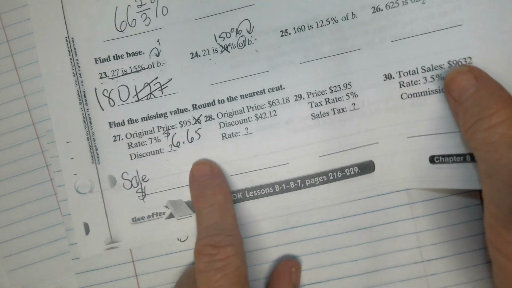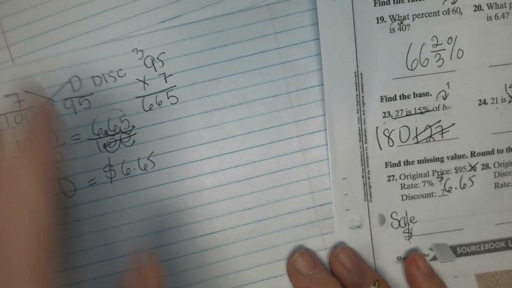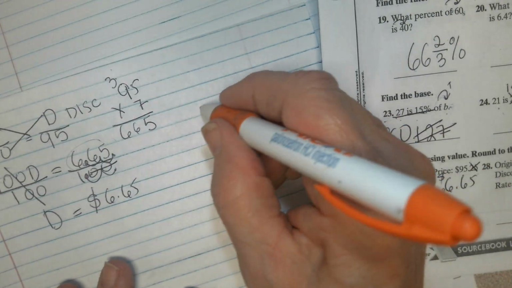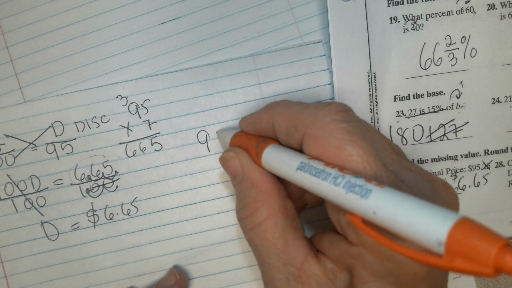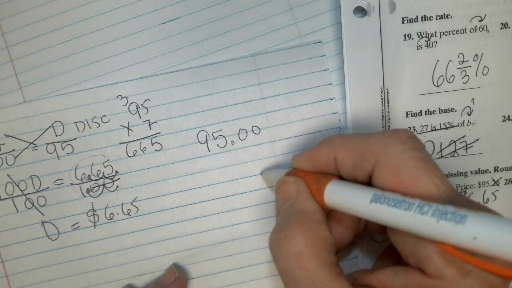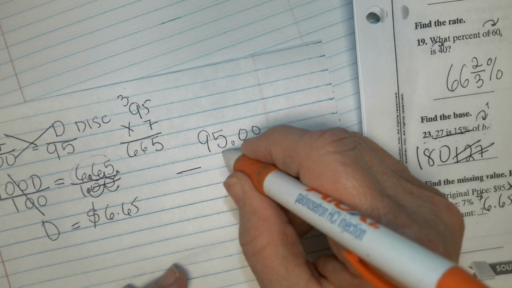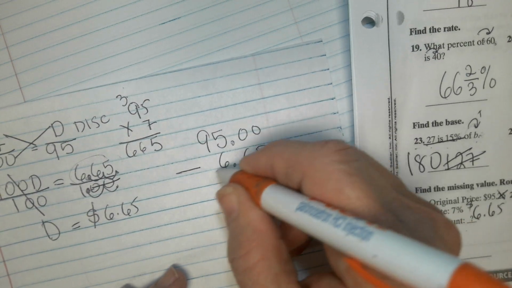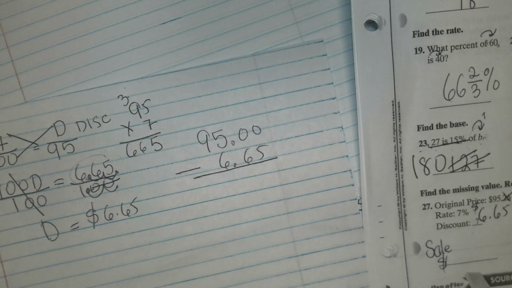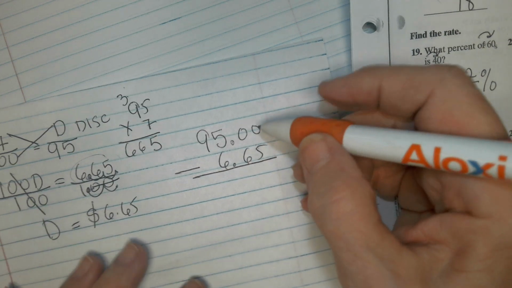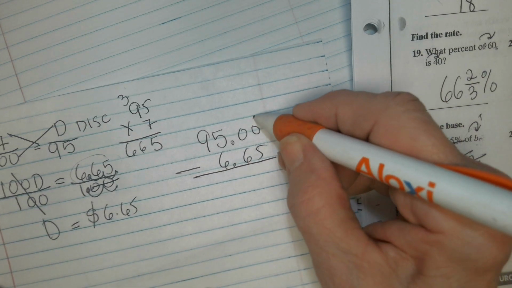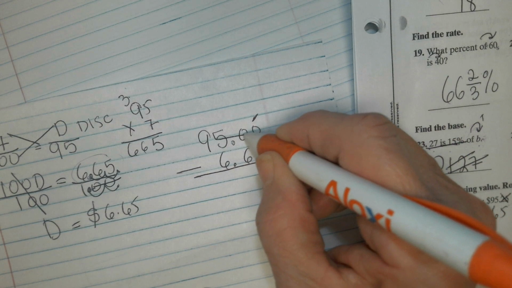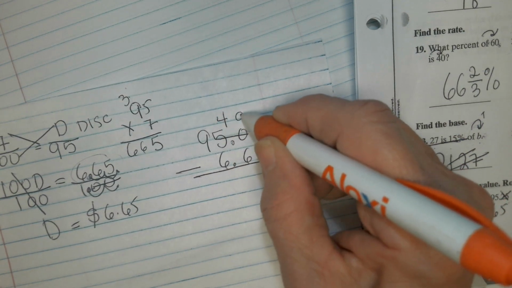So the discount, we just figured it out, but I'm not going to just pay $6.65. I'm going to pay, here's where you will have to add a decimal, $95 minus that discount, because we did have one of the pizzazz puzzles that we did a bunch of discounts. And so I need to pre-borrow, get it from the 50, which becomes 49.